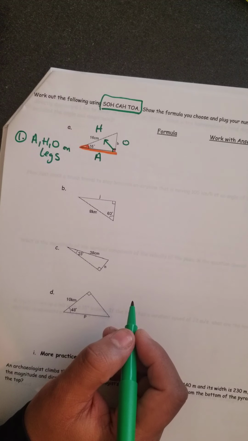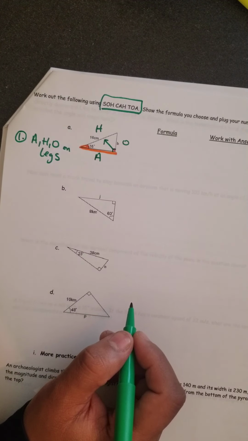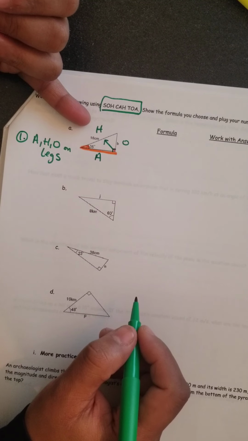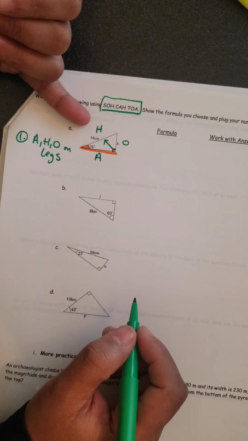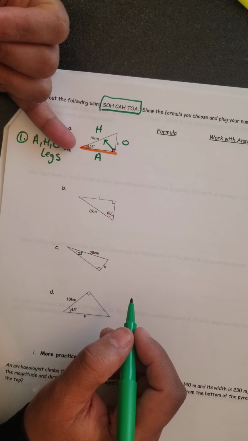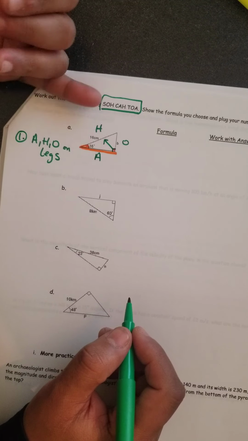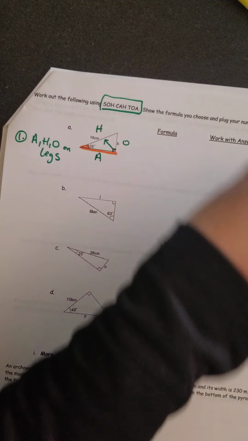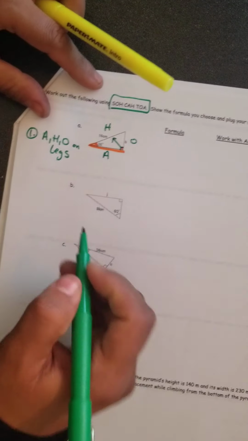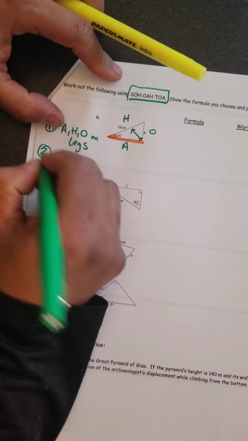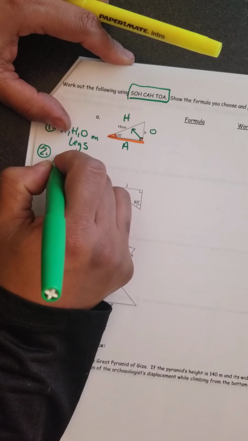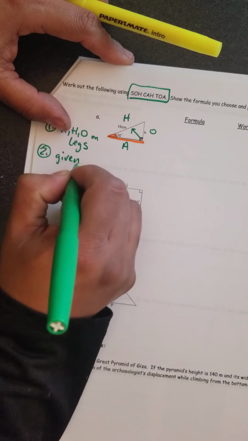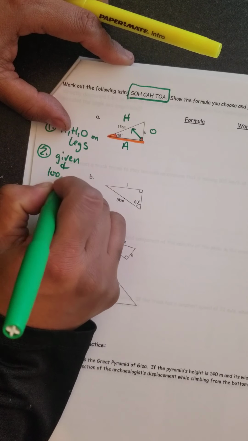Step number two, we have to figure out what we have. What do I have? Well, I have the H leg, and that's it. And I have a theta. Step number two is what you are given and looking for.